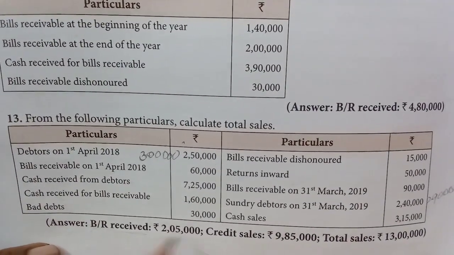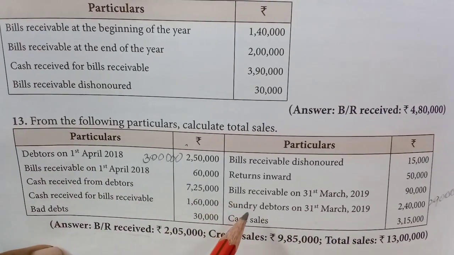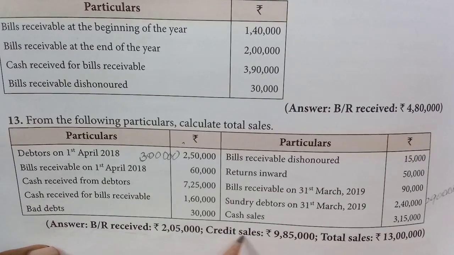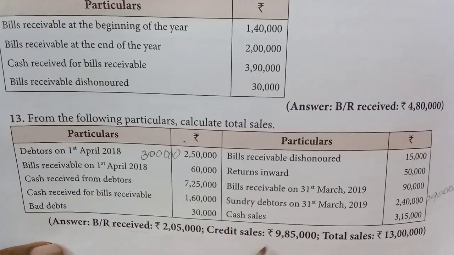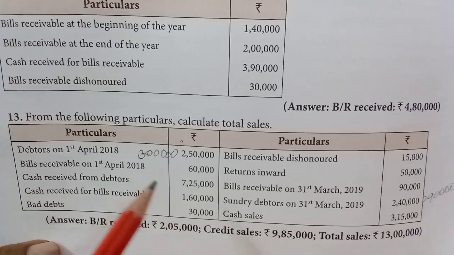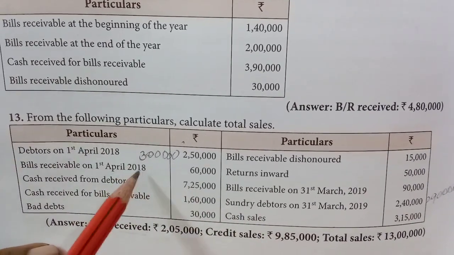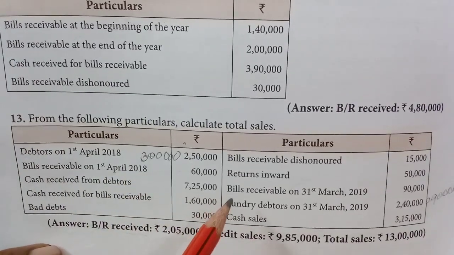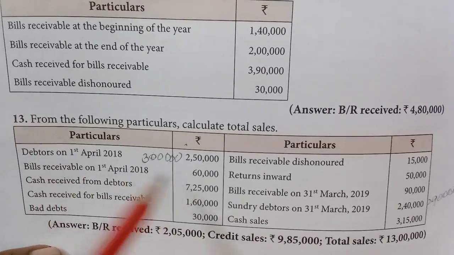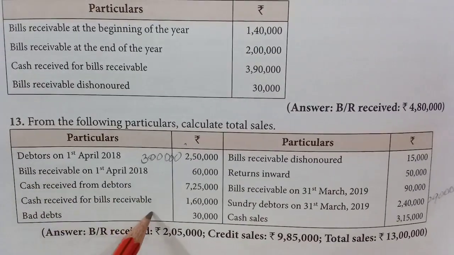Then we have to prepare the total debtors account to calculate credit sales. Afterwards you have to prepare the statement: total sales is equal to cash sales plus credit sales. You can do this one because it is just resembling the same illustration.